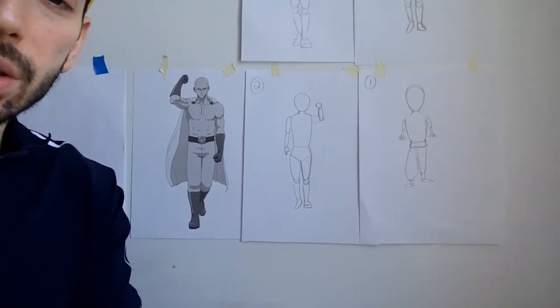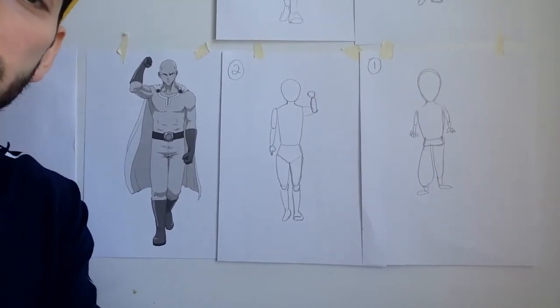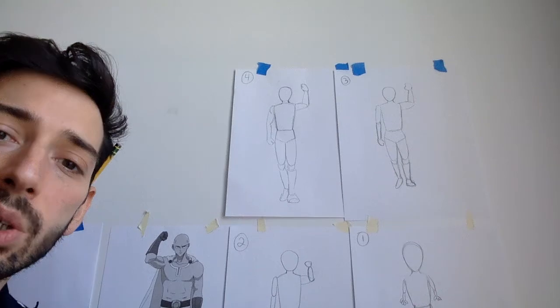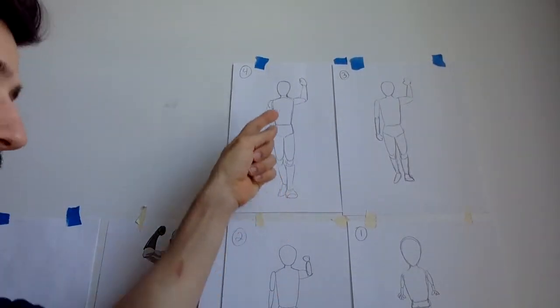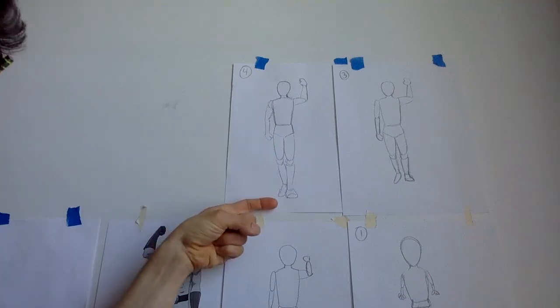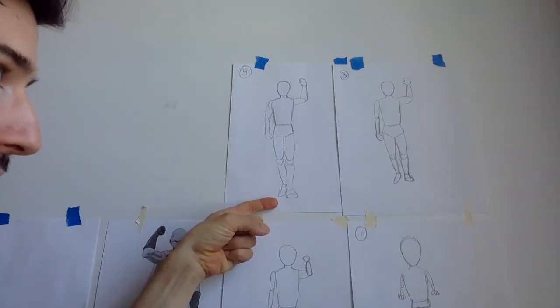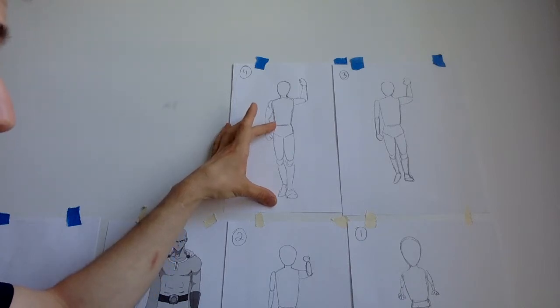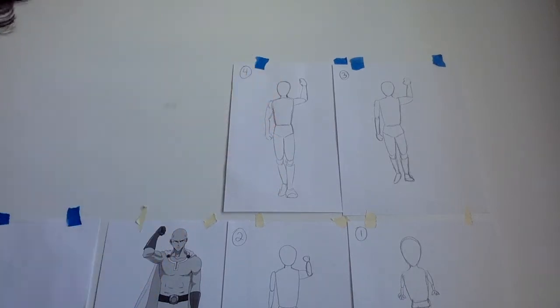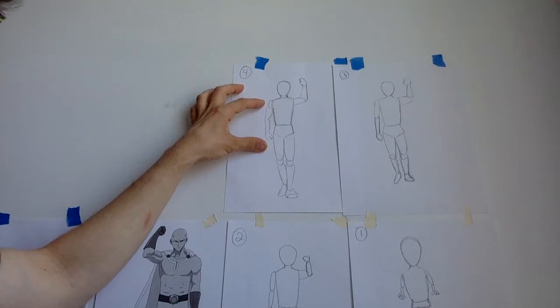Before I redraw it, I just want to show you my rubric. So if we look at the level 4 here, we can see that all parts of the body of One Punch Man, without any details, just the simple shapes, are all the right size. His legs are the right length, his head's the right length, and the arms are the right length.